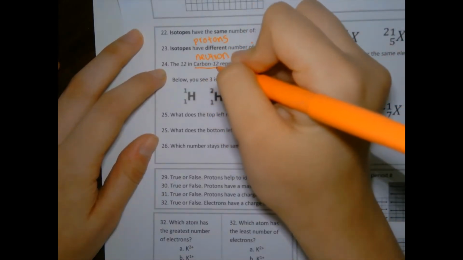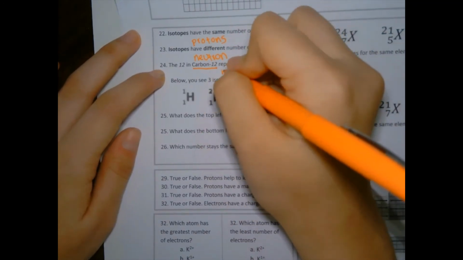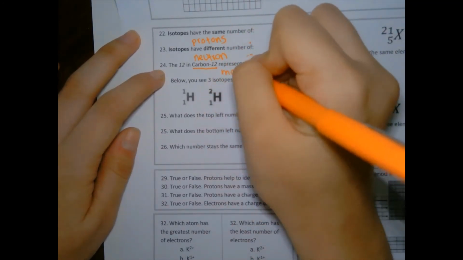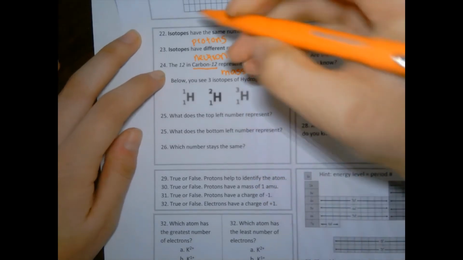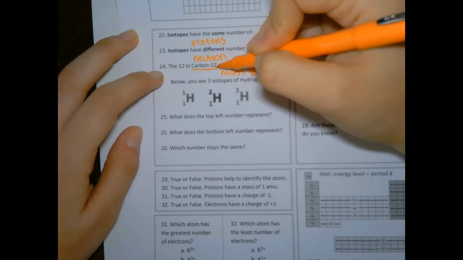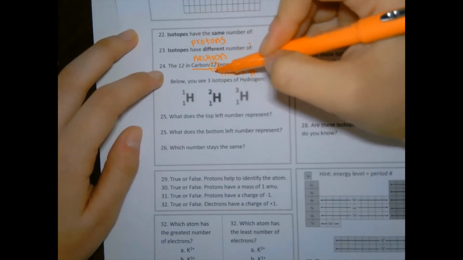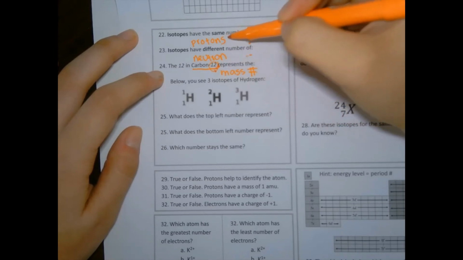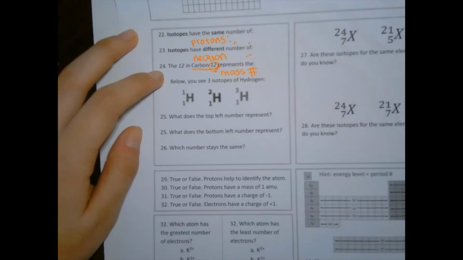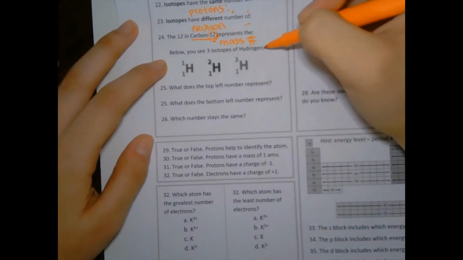Same protons, different neutrons, different weights, different masses. The 12 in carbon 12, this is isotope notation in a sentence, represents the mass number. The isotope notation in the middle of a sentence has to be the mass number. It cannot be the atomic number because atomic number is equal to protons, and protons are always the same for isotopes.